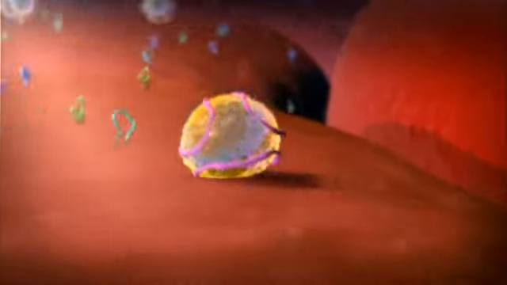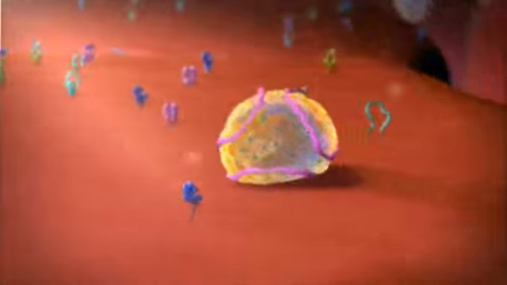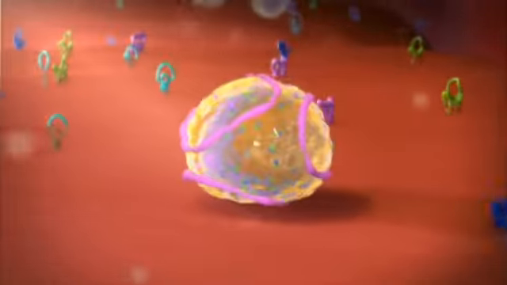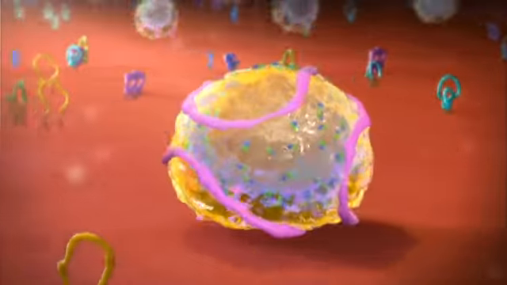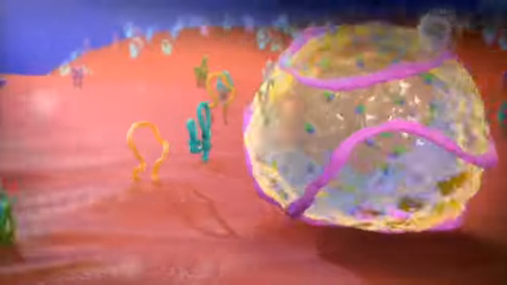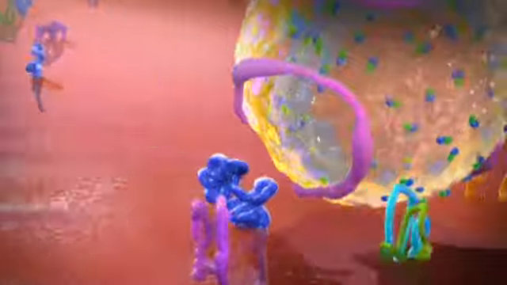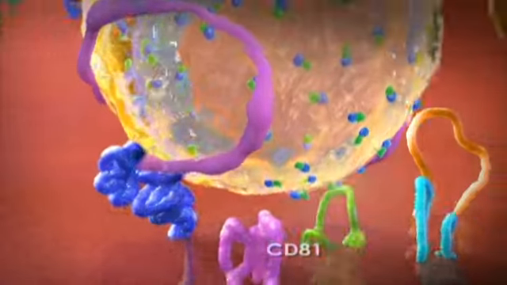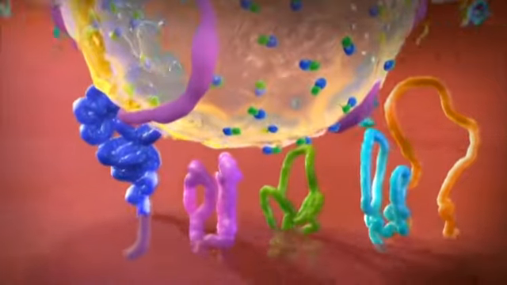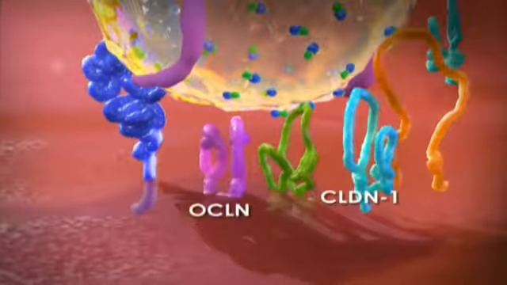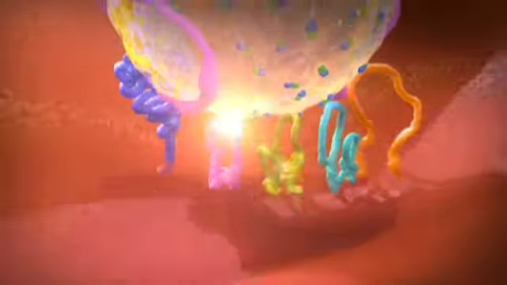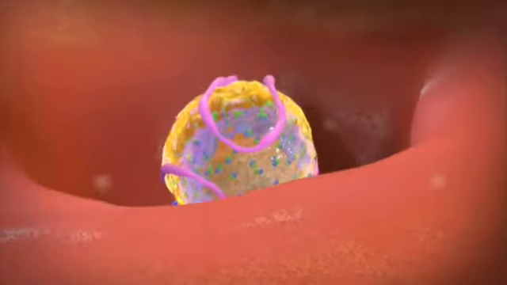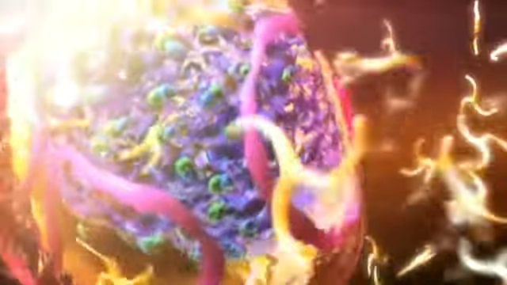In the body, HCV targets liver cells, hepatocytes. This is because hepatitis C viral particles have proteins on their surface that bind to receptors on the surface of liver cells, such as the LDL receptor, CD81, scavenger receptor class B type 1, or SRB1, Claudin 1, and occludin. When these receptors are engaged, the liver cell internalizes the virus.